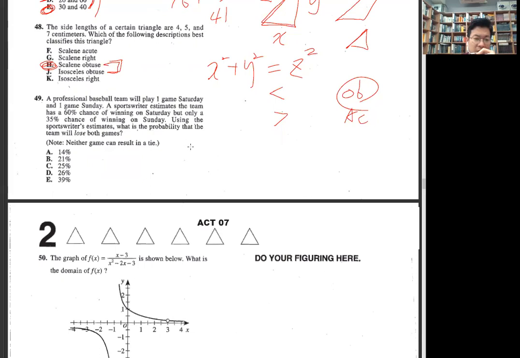Okay, for the first game, the losing chance is 0.4, 40%. The second game, winning chance is only 35, so the losing chance is 0.65. So both of them.